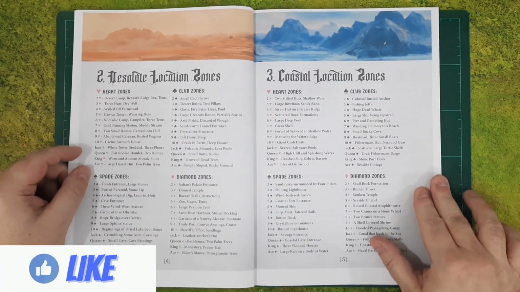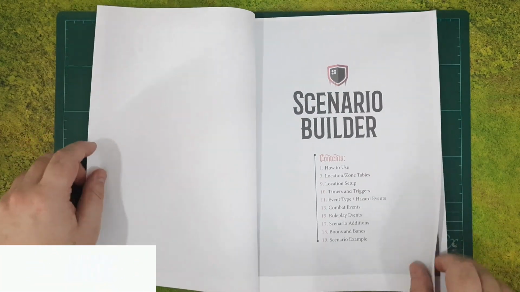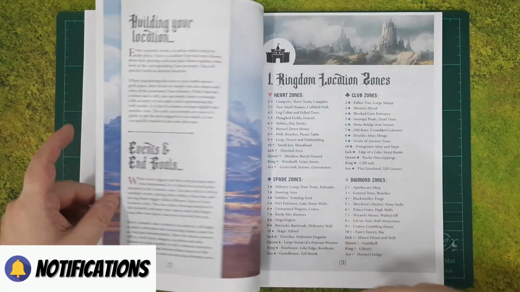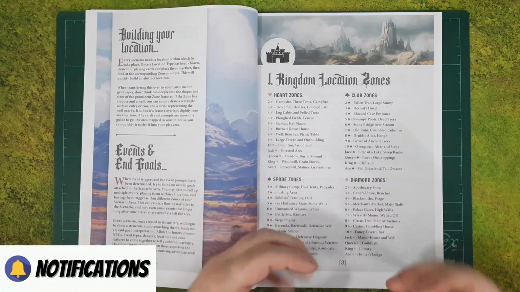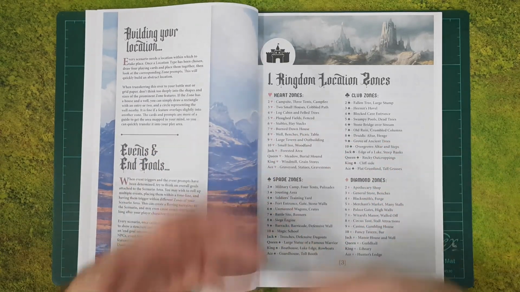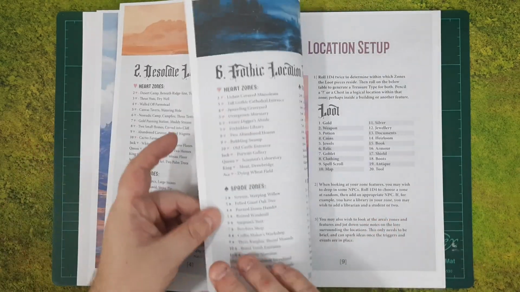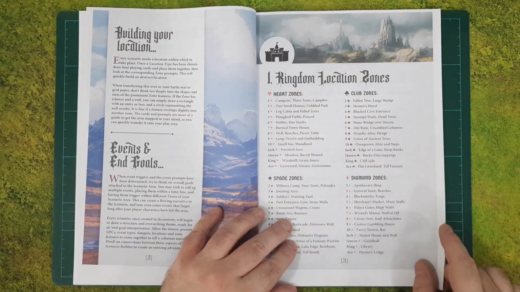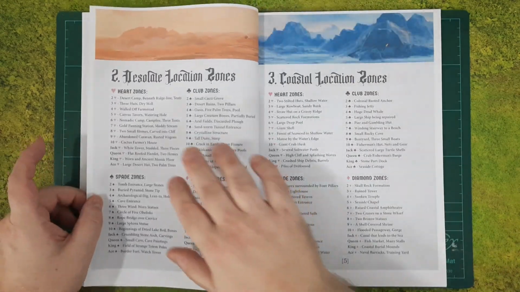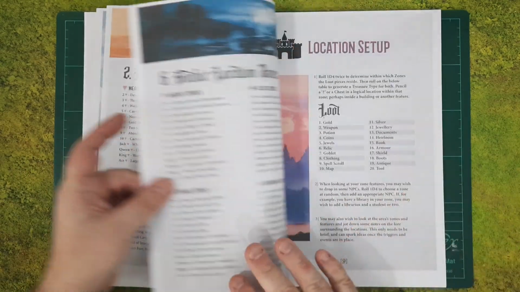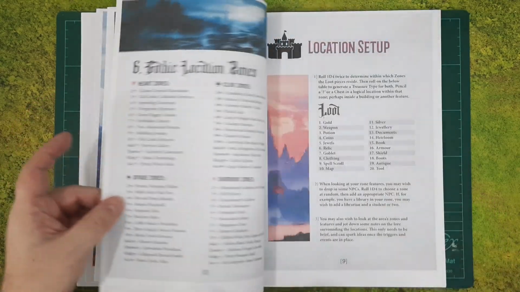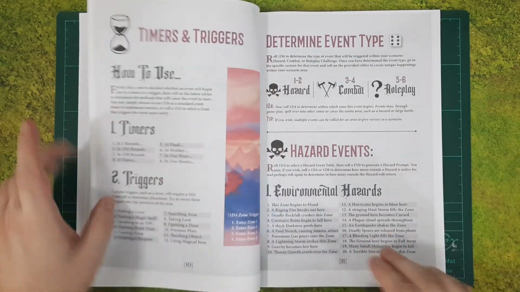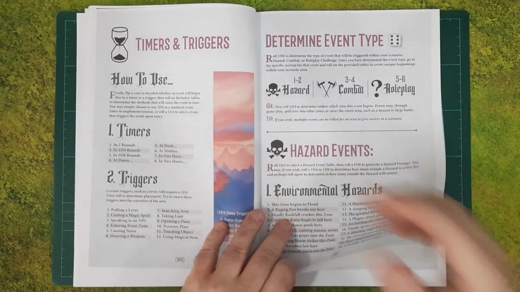But this is a very good little tool where you can quickly and easily, on the fly, create an adventure location with some sort of hooks and plots and details to create adventures. And it gave a number of different areas where you could potentially create scenarios. You've got the kingdom, desolate locations, coastal, jungle, frozen, gothic. And it had the ability to add random loot, NPCs, events, timers and triggers.